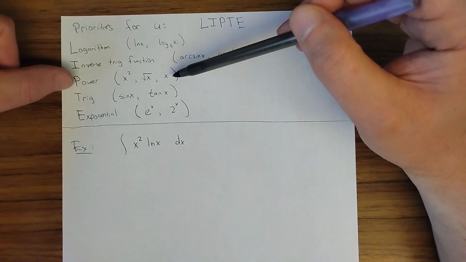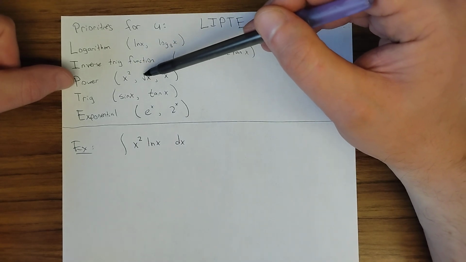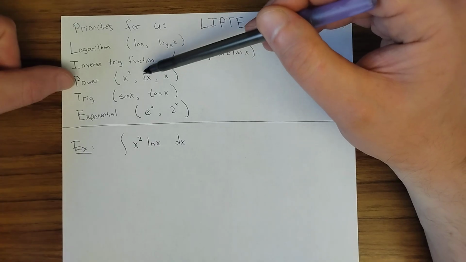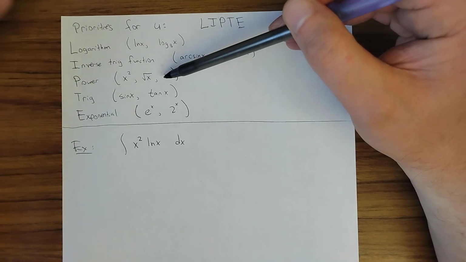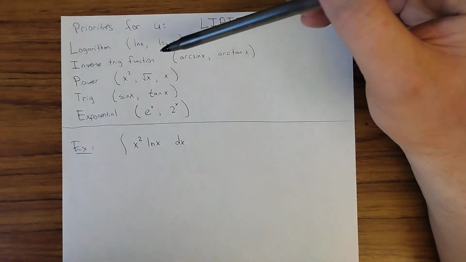The next thing I check for is a power of x, like x squared. Of course, square root of x is secretly a power of x because it's x to the 1/2, so I would count that as a power of x. It could also just be x to the 1. That counts as a power of x.